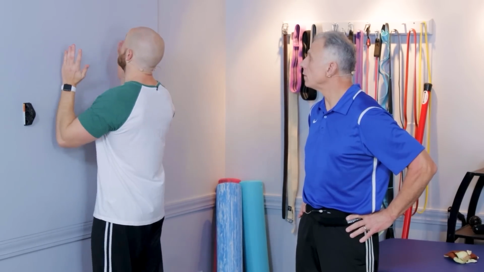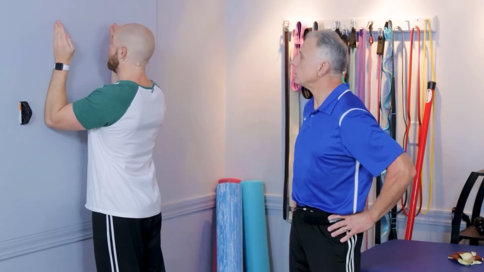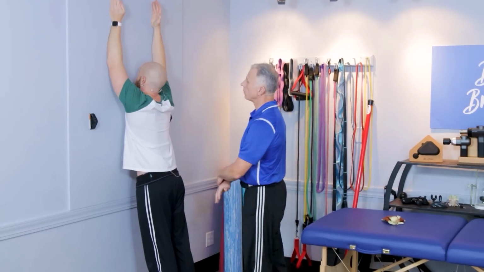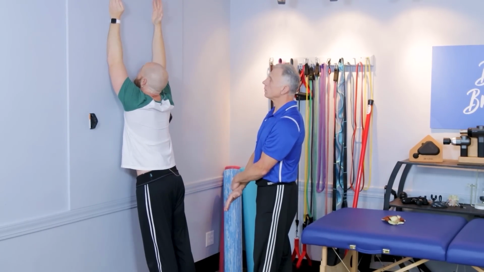Now you can still do this on your non-painful side too, just to see the difference. And over time, if they become more equal, like for me, for instance, I don't have any shoulder pain now. I just do both together like this to save some time instead of doing 10 repetitions on both sides. You get a really nice, good stretch here.